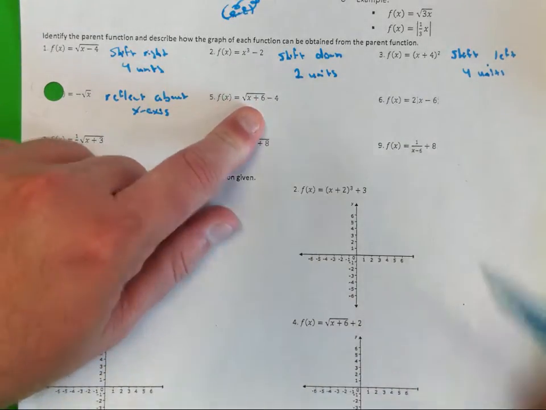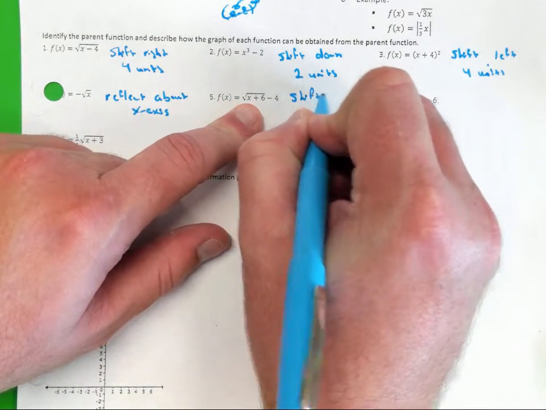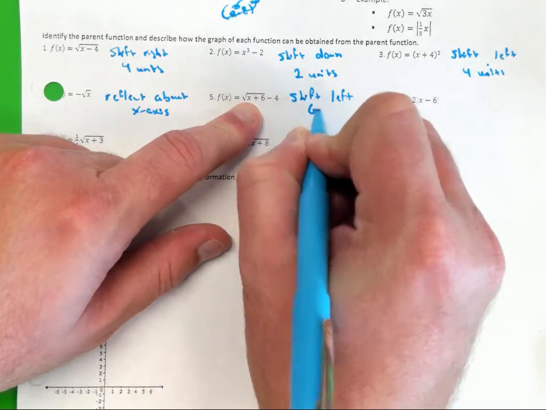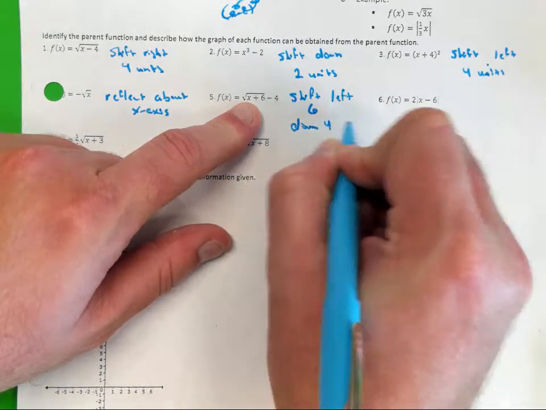What's the first thing I encounter? We're going to shift it what? Shift left 6, and then down 4 units.